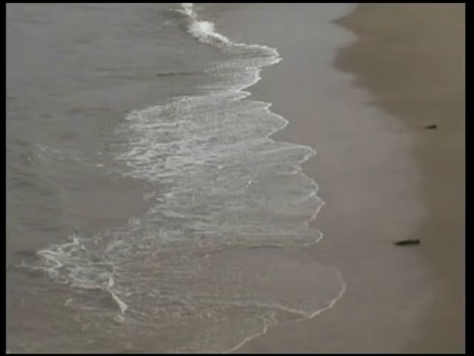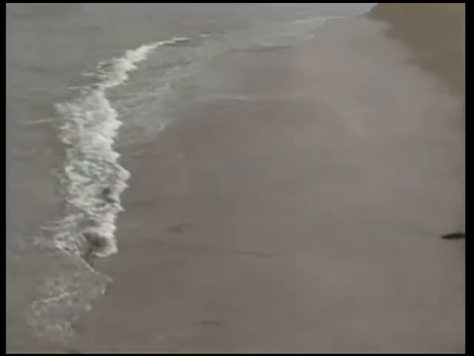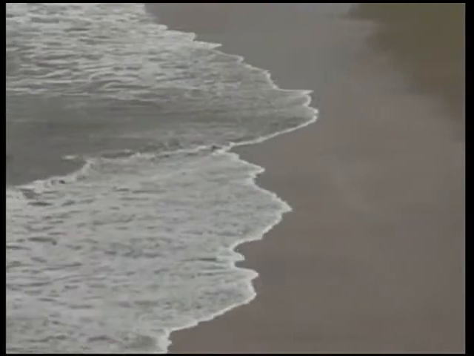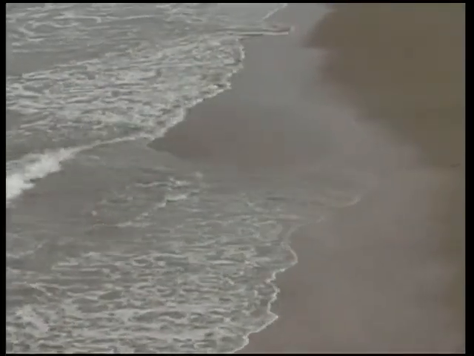And it is also scalloped. The line is not straight. It always seems to come in scallops because of the shape of the beach. Now notice also there's a slight thickness to the leading edge. It can be much thicker.